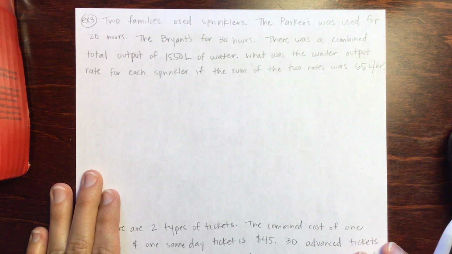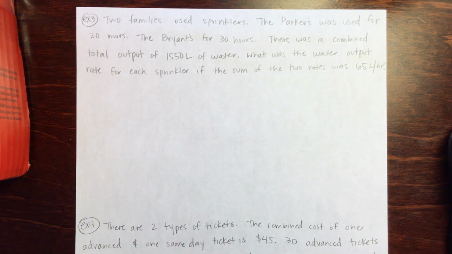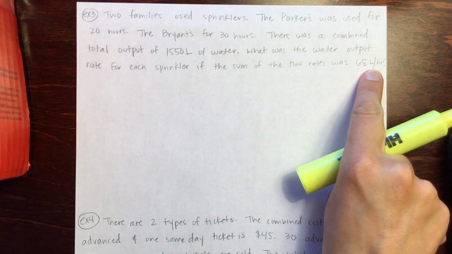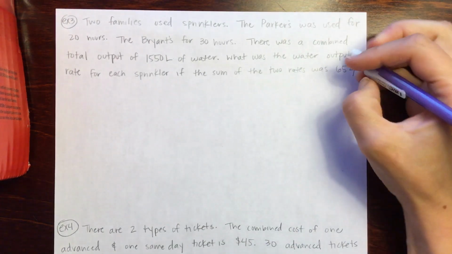For these last two examples, I'm going to just quickly set them up for you, help you figure out how to set them up, and then solve them super quickly. I want to more focus on setting up the equations. Two families used sprinklers. The Parkers was used for 20 hours, the Bryants for 30 hours. There was a combined total output of 1,550 liters of water. What was the water output rate for each sprinkler if the sum of the two rates was 64 liters per hour? Sorry, that's an L per hour. I know that doesn't look like it.